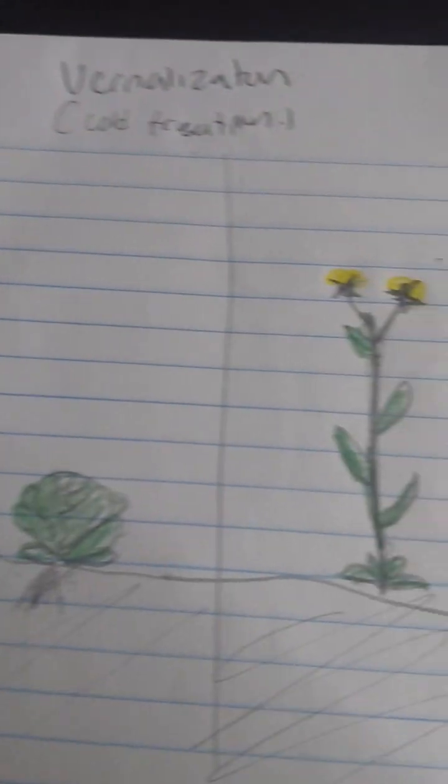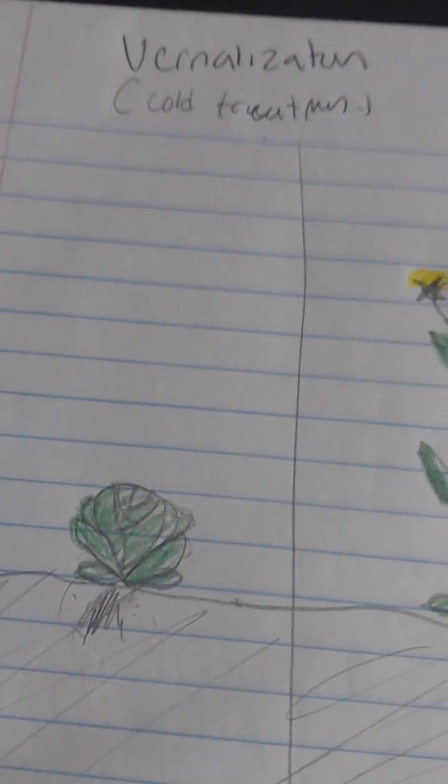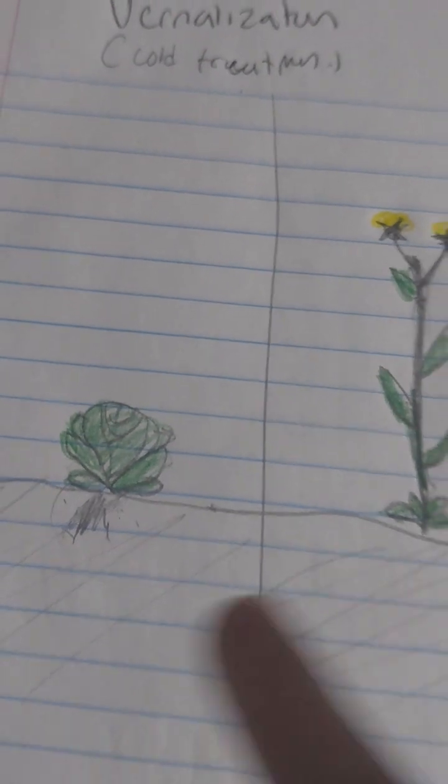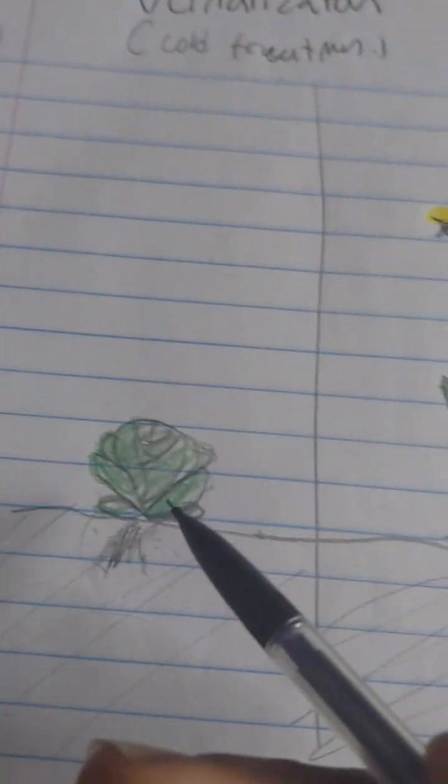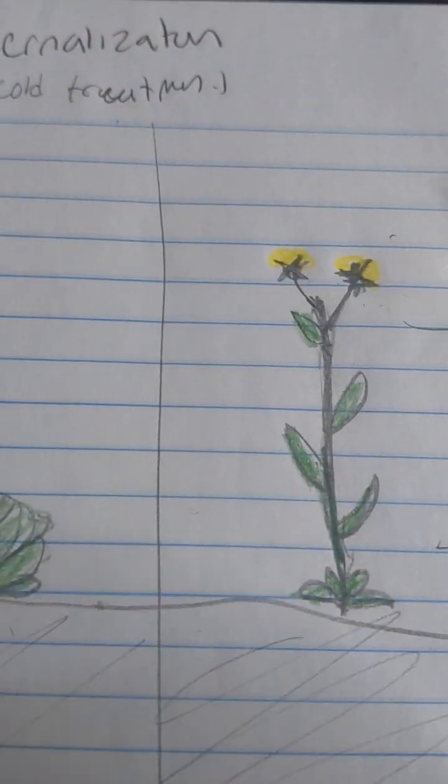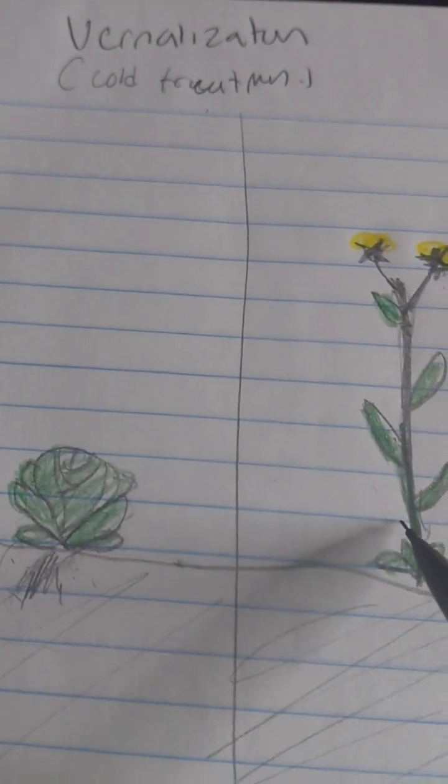So that's just my little diagram for vernalization. I know it's a little minute, but there's not too much to it. We're looking at how temperature affects plants, and from this we're looking at reproduction. So cold treatment leads to bolting. Bolting gives us seeds. Without the cold treatment, this can't happen. So that has to happen.